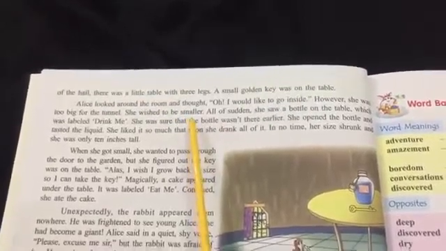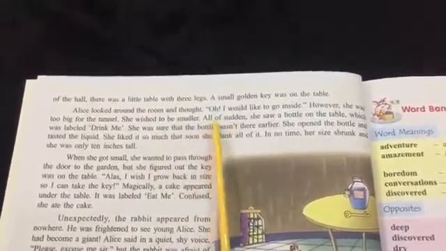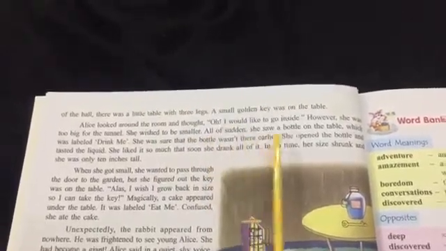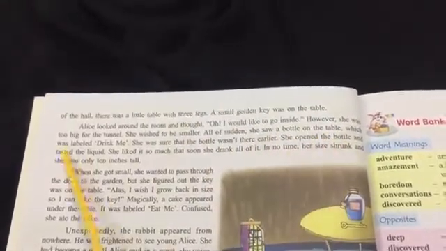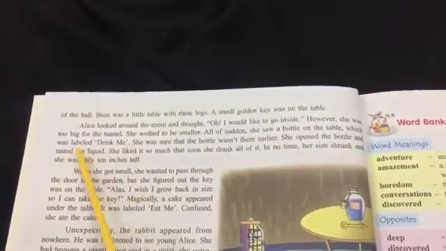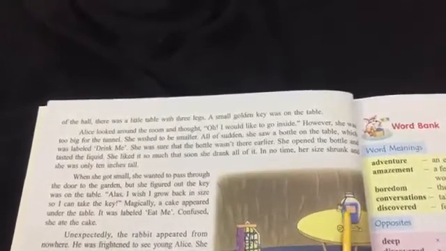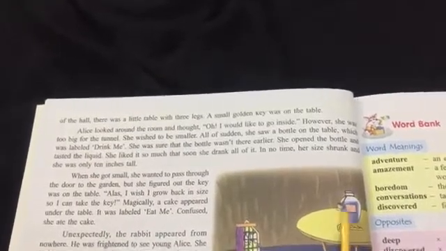She wished that she was smaller in her size. All of a sudden, she saw a bottle on the table which was labeled "Drink Me." Labeled means there was a label on it. So you can see there's a bottle, and on that there is a label, right?